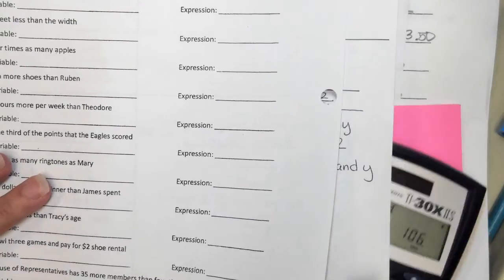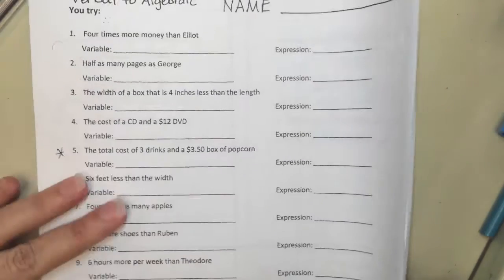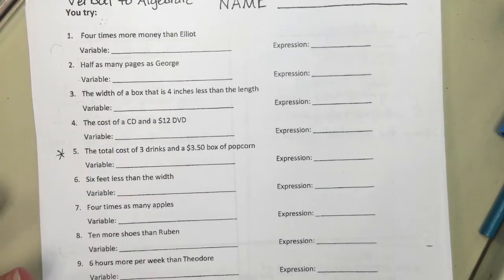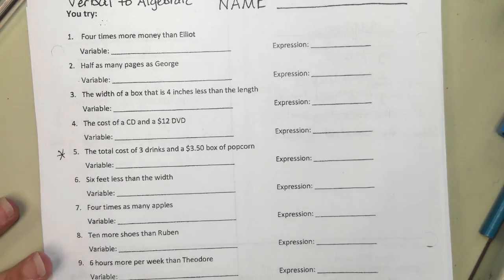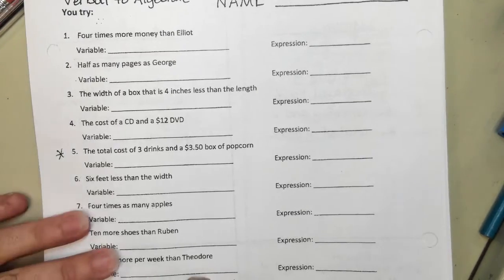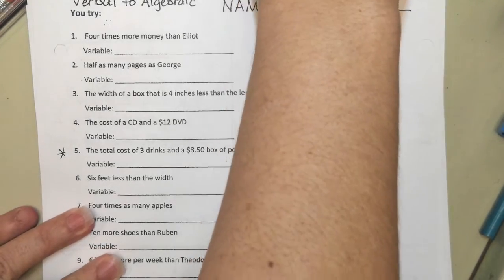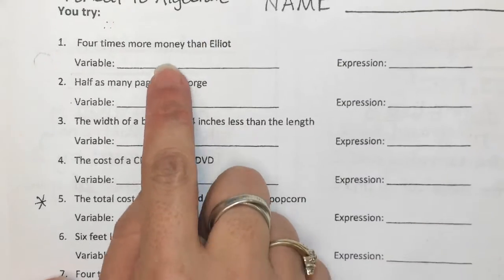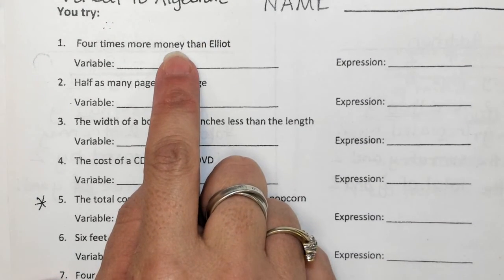Part of this is kind of weird because we have to first decide on a variable. A variable is going to be something that we're not sure of. When creating a variable, and I'm going to start with number 1 here just to show you, I might say M for money.